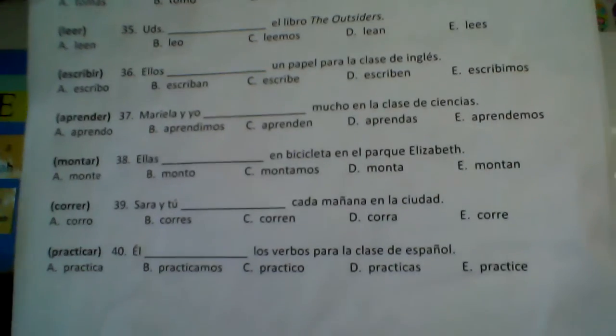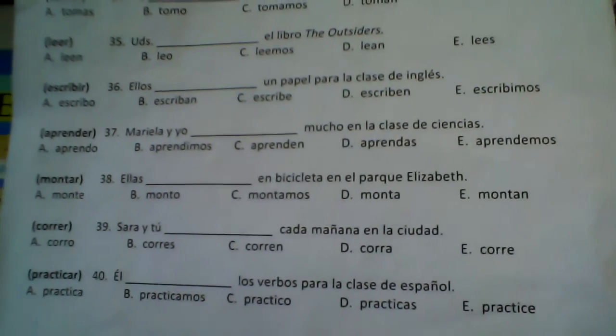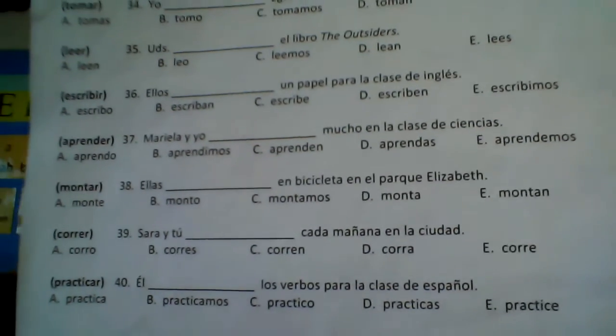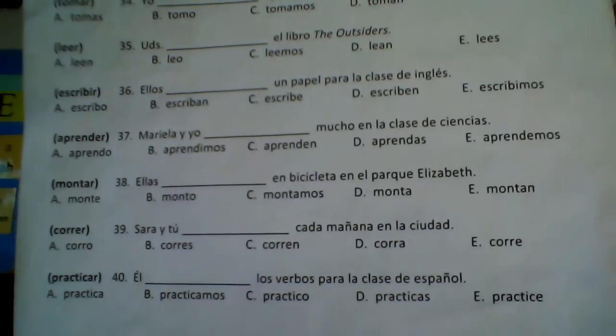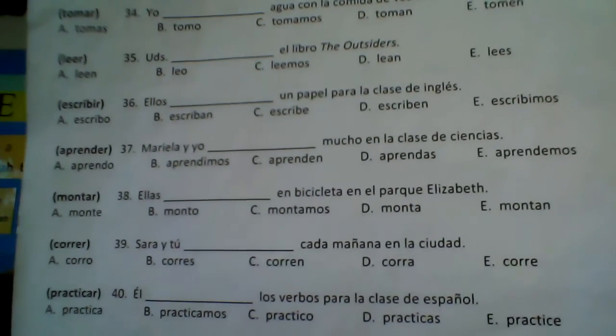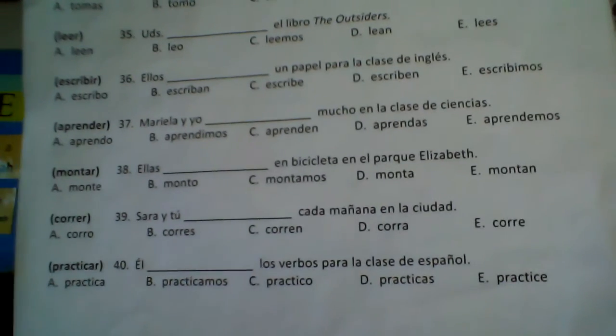For 39, the subject is Sara y tú, so two people, and I'm not one of them because it doesn't say yo. So think about what box it would be if it's more than one person and I'm not one of them for an ER verb, correr. Corro, corres, corren, corra, or corre. Bubble whatever letter you think is the right answer in for number 39.